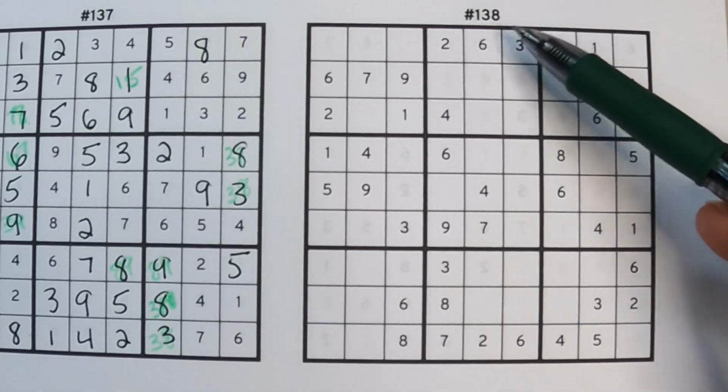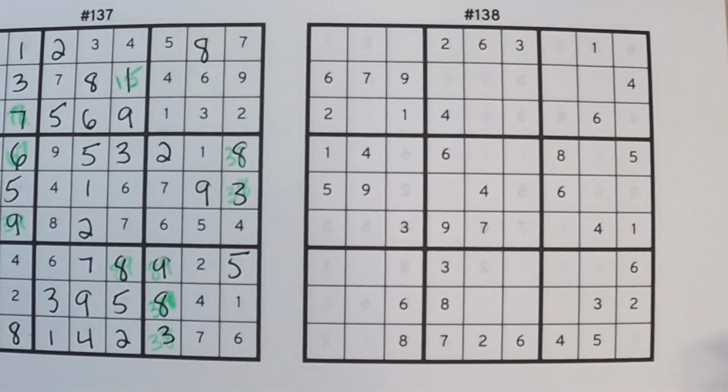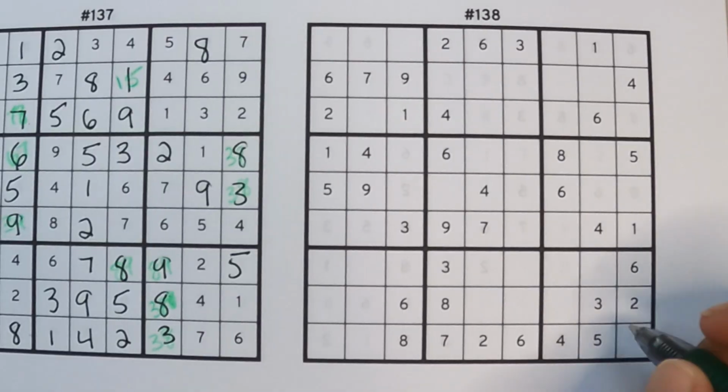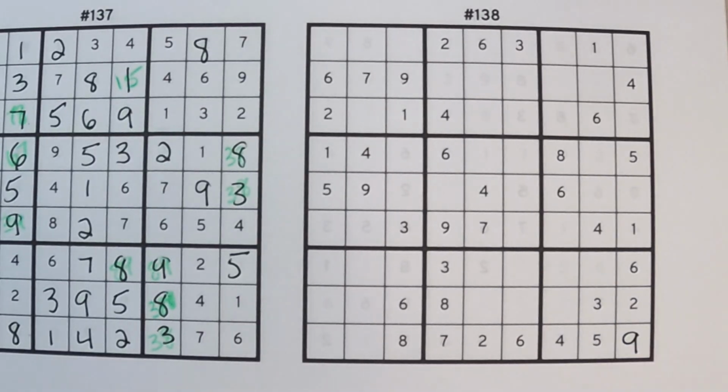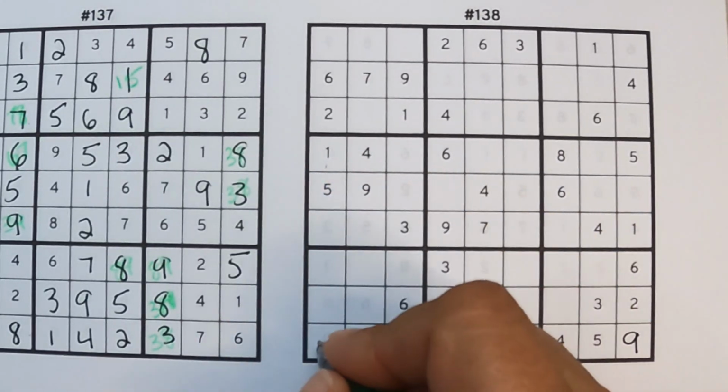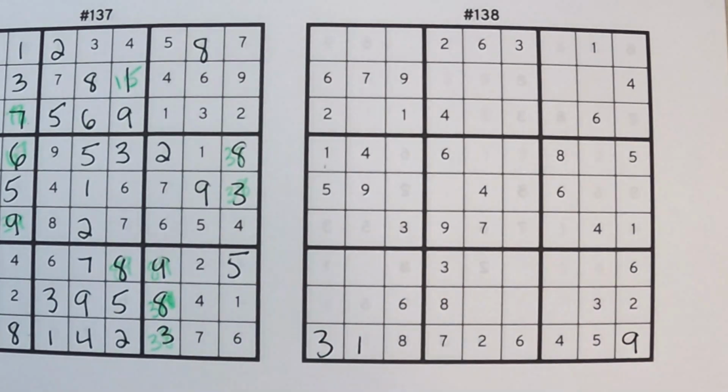Looks like today we're doing puzzle number 138. We start with this bottom row. We're missing 1, 3, and 9. We've got a 1 here and a 3 here, so this is our 9. 1 here. So 3, 1.